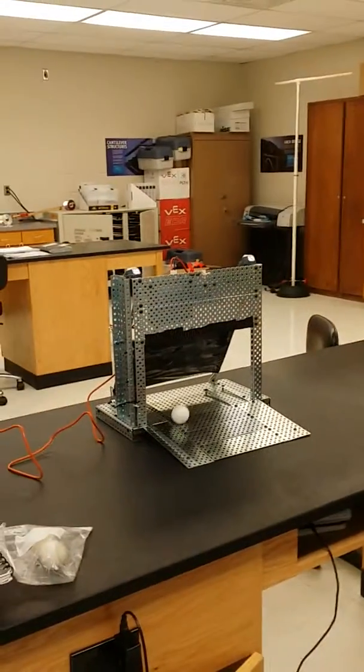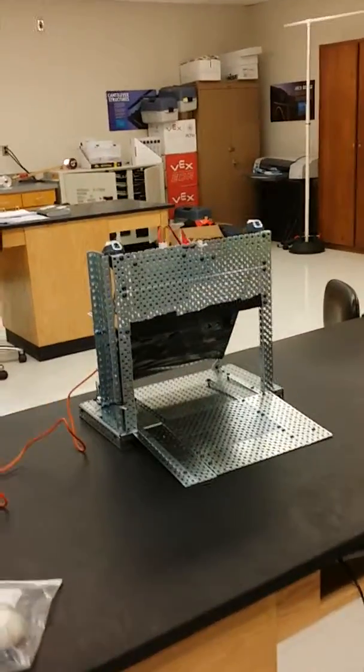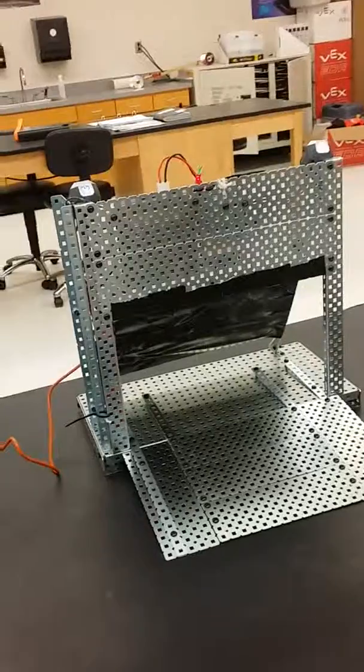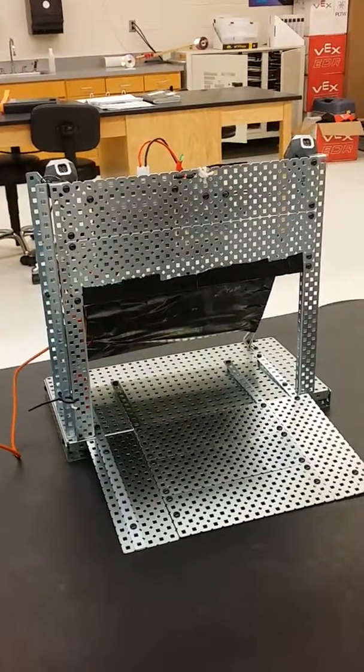Awesome. Okay, let's see it one more time. So they're flashing for 10 seconds, and then the red light will go off, and the green light will come on. Very good.